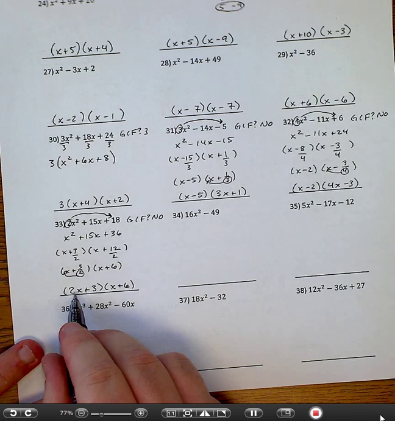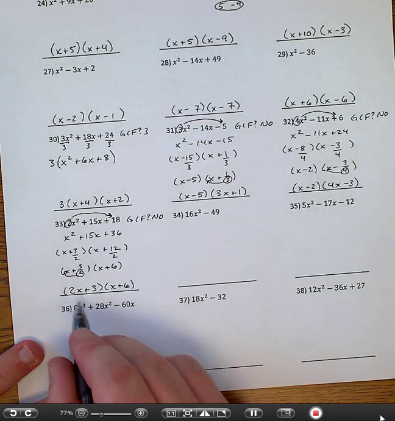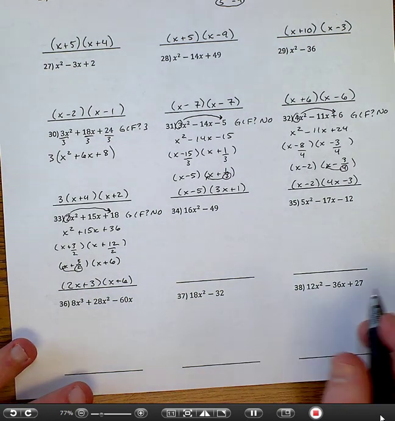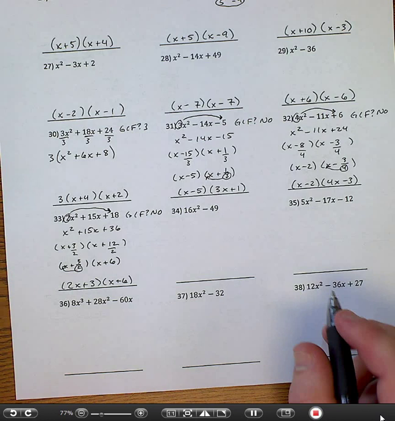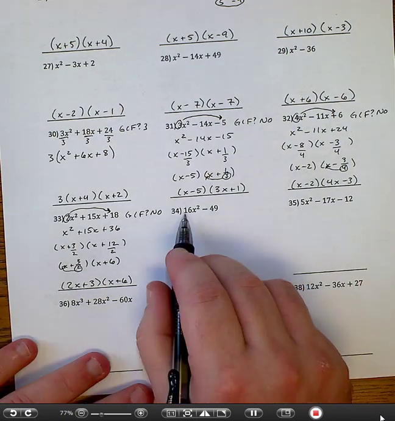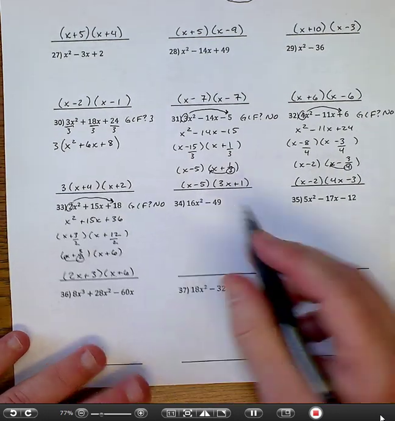2x times x is 2x squared, good. 3 times 6, 18, good. 12 and 3 makes 15. Number 34 is a special case. You still kind of want to check for a GCF, but I look at this and I say, I know the numbers that multiply by themselves give me 16, and which ones multiply to give me 49. I don't need a GCF here.